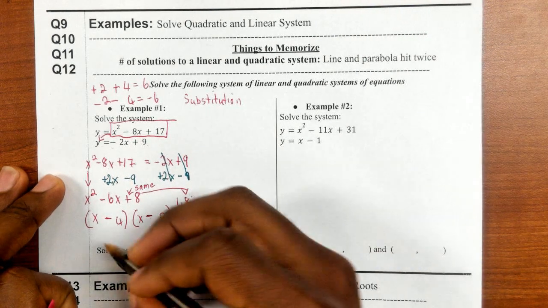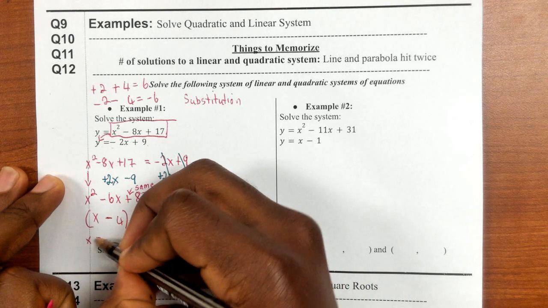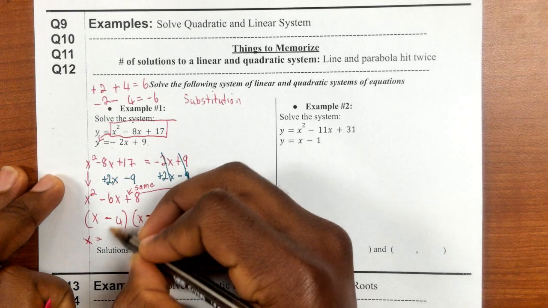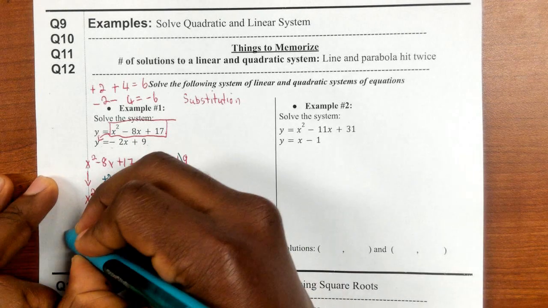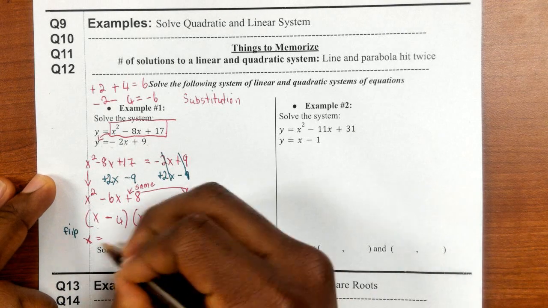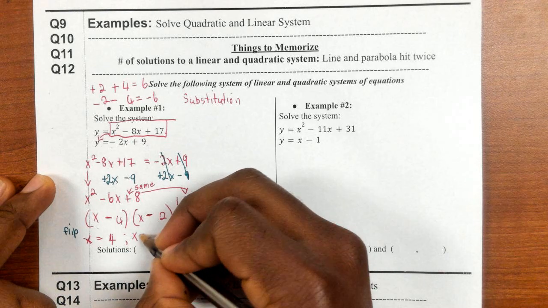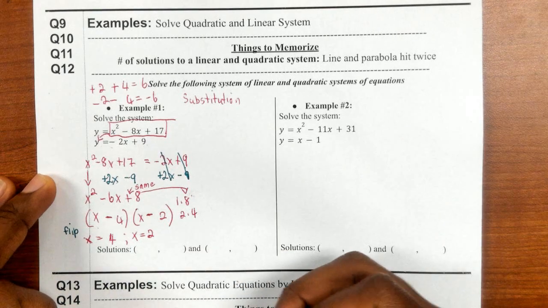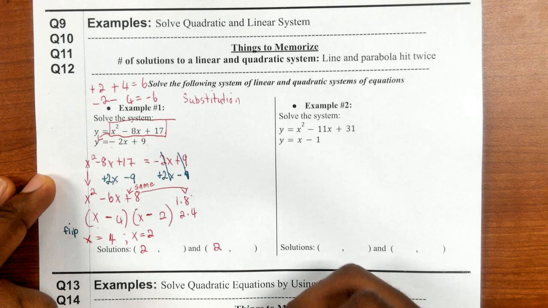And then I would need to find my 2 values of x by flipping the answers. So x, and again now, right here, you flip the signs. So this will now become a positive 4. And then this will now become a positive 2. And those are the 2 x values of your solutions.